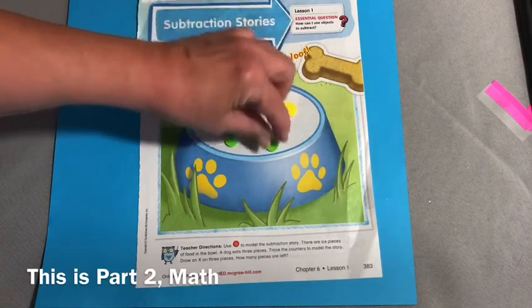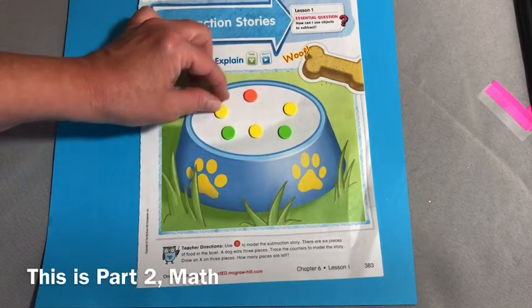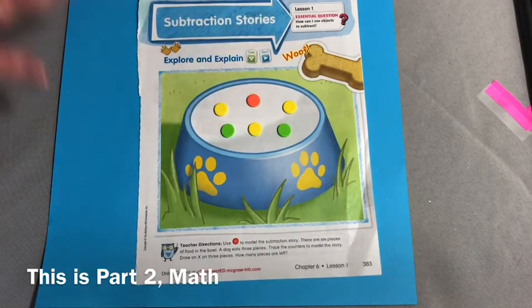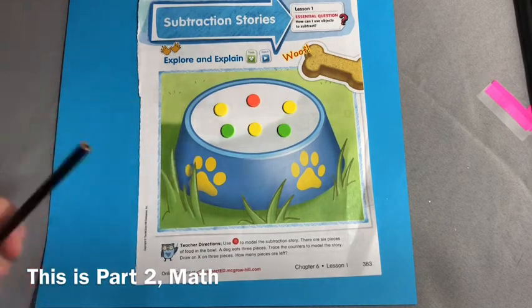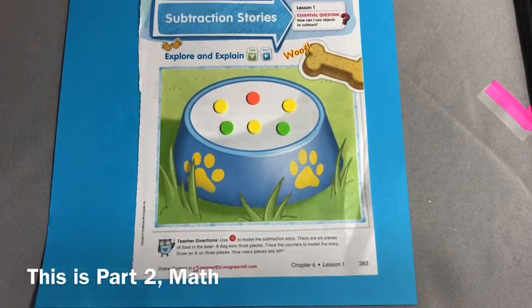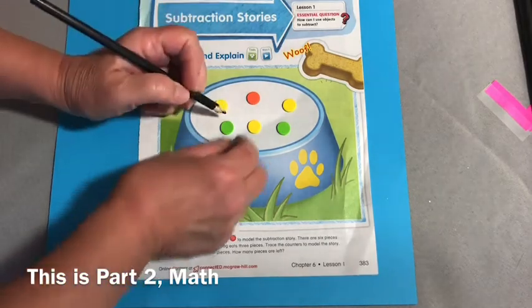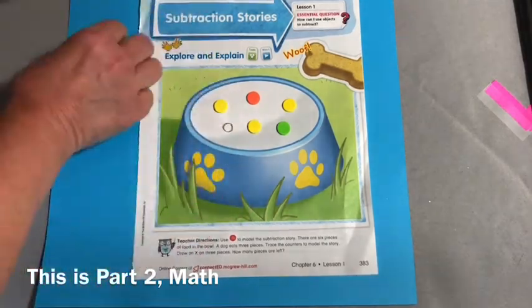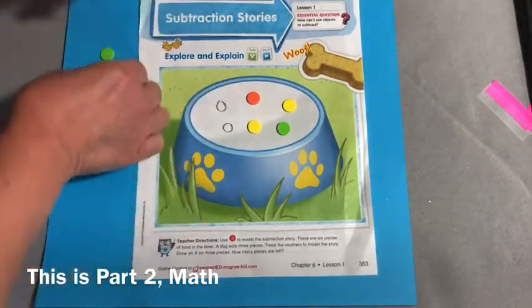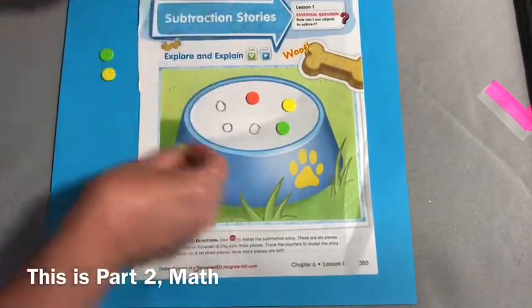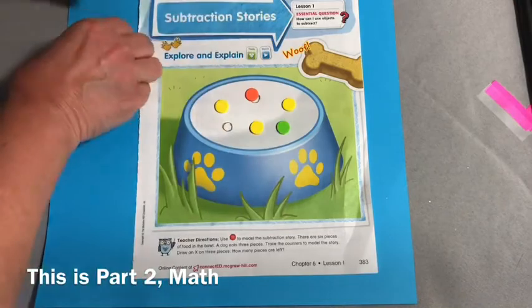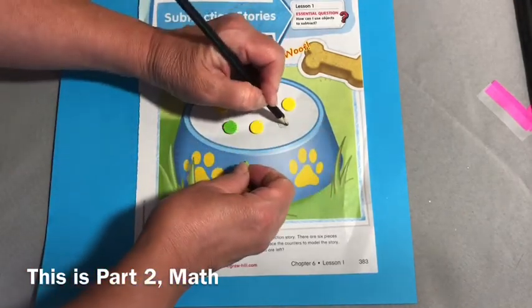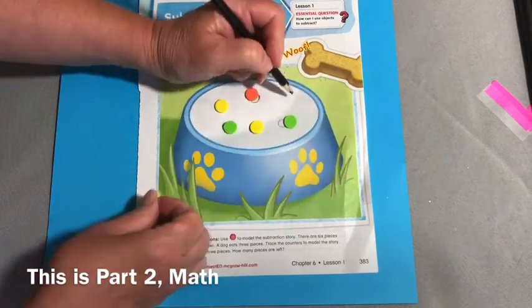I do have 6. I'm going to make them more in line so they're a little easier to count. We do need to practice counting things that are mixed up a little bit, but let's just make it easy on ourselves. So there are 6 pieces of food in the bowl. A dog eats 3 pieces. Now I'm going to circle my 6 pieces that I put here and put them aside, just like we have done before to show our work. I'm going to show the 6 pieces. And I'm going to leave them on the dog bowl so I can demonstrate, but I'm going to do a circle for each piece. And I'm going to leave it there for a minute.